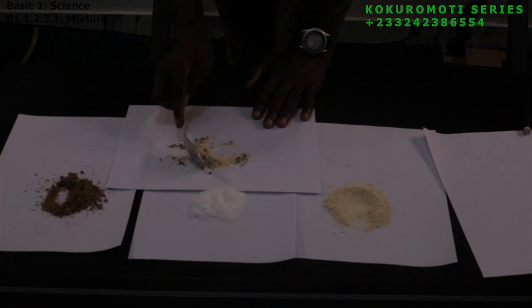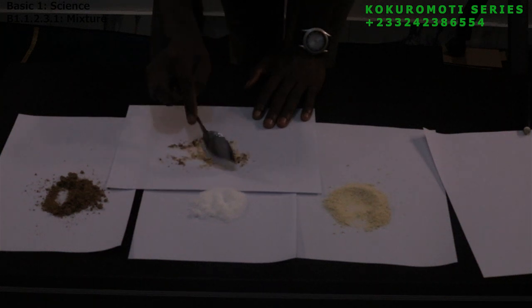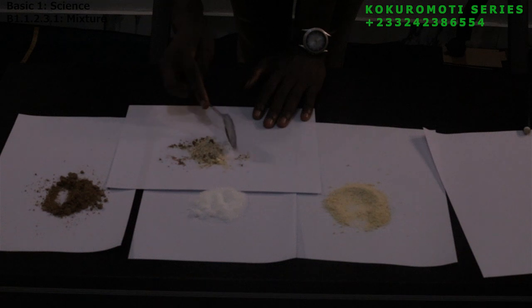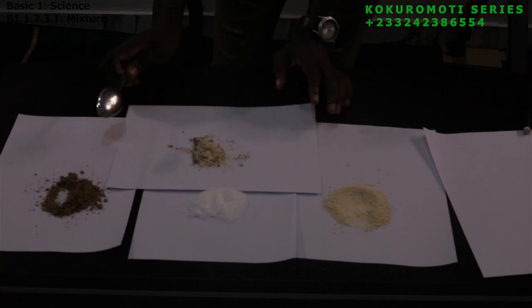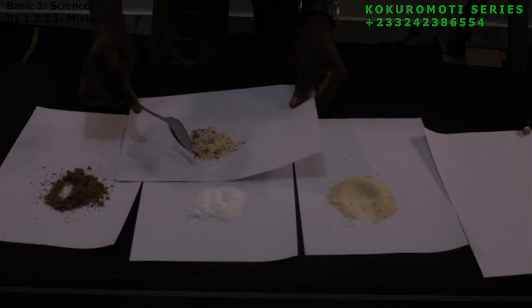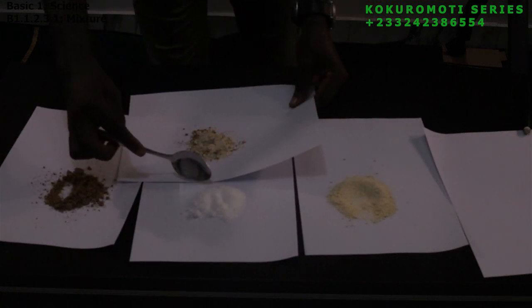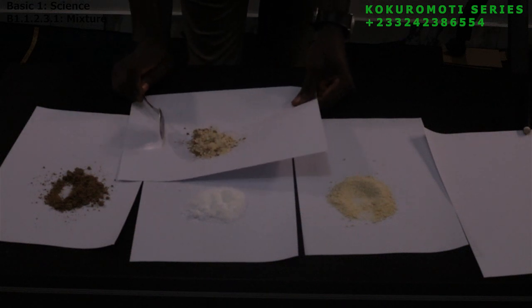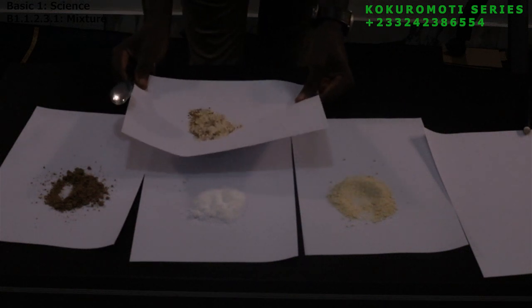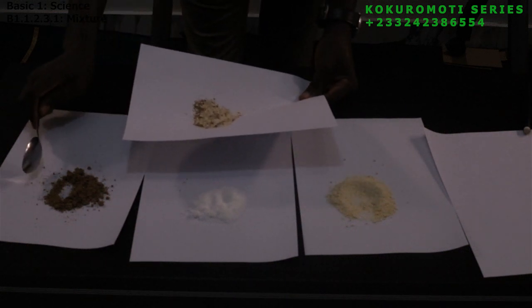So now, because the gari and the sand have been mixed, I have put them together like this. This, what I have here, contains gari and sand. So we call this thing a mixture. This is not a mixture.